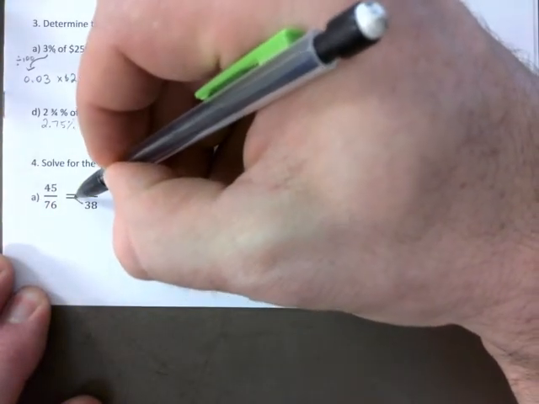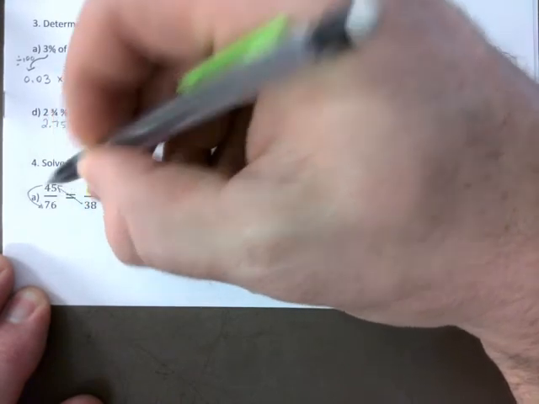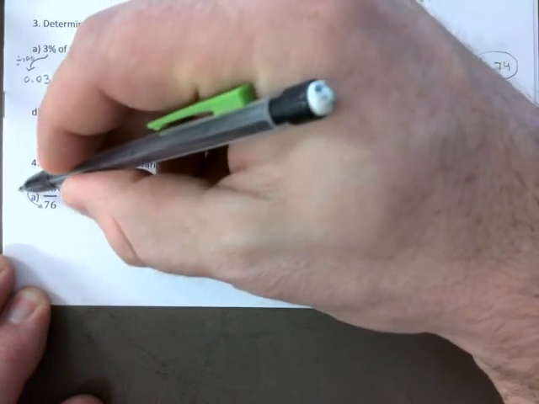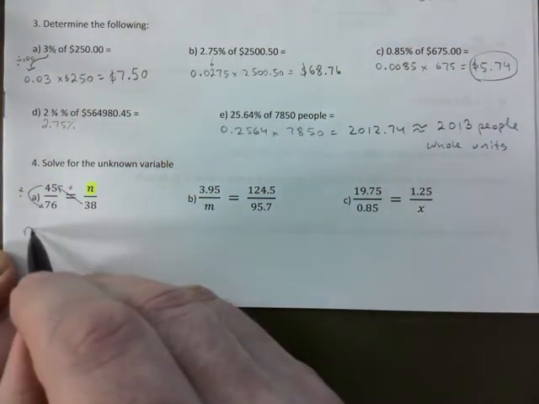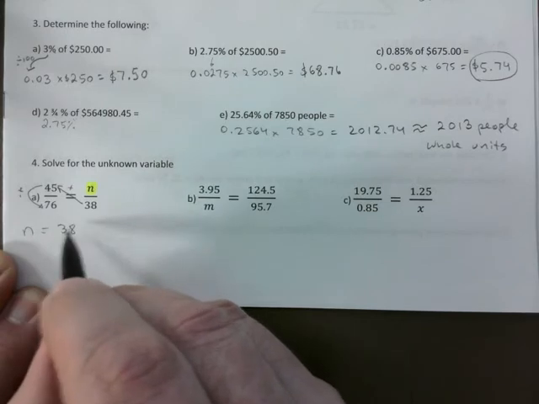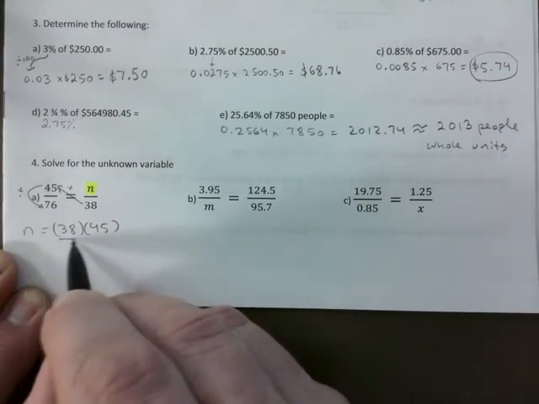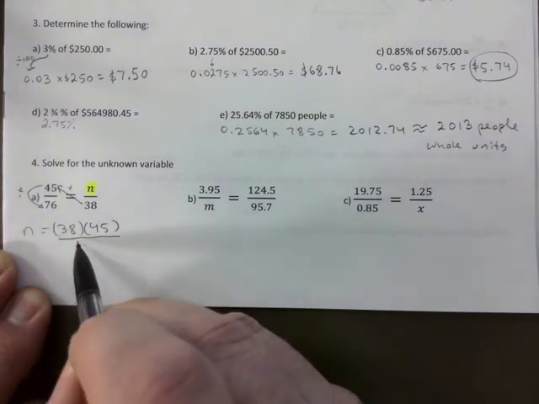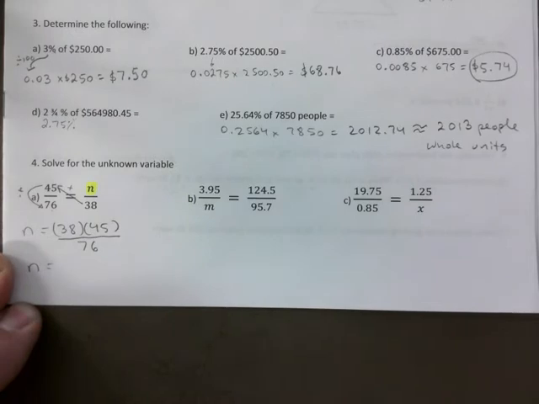I got to cross multiply and then divide. That's how you do these. So n is 38 times 45 divided by 76. I need you to show me that work, this intermediate step.